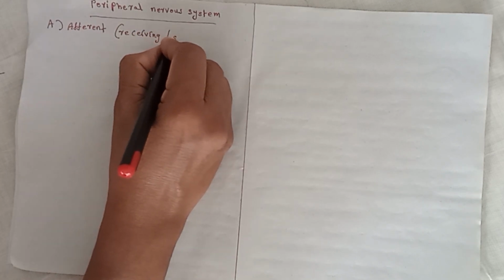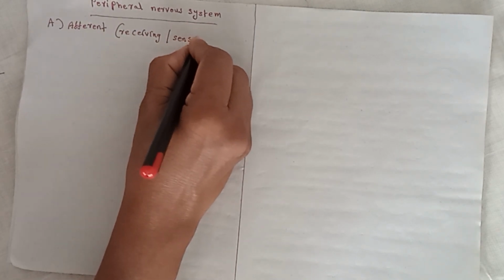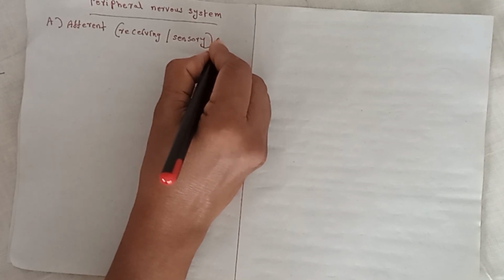It consists of afferent and efferent pathways. First, the afferent pathway, that is also known as the receiving or sensory pathway.